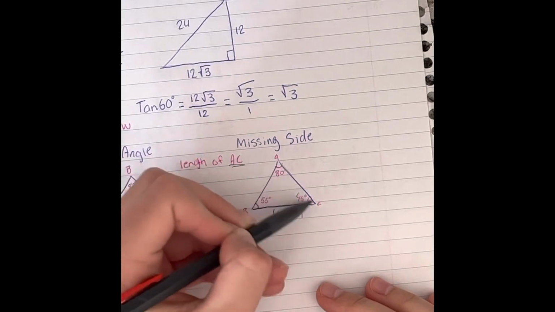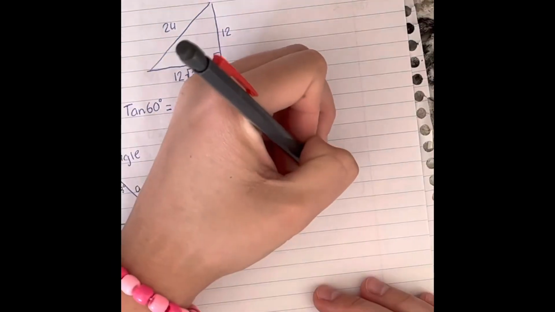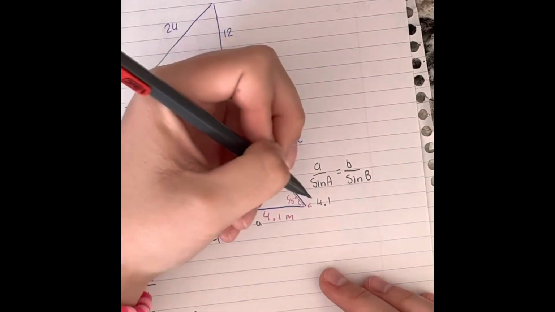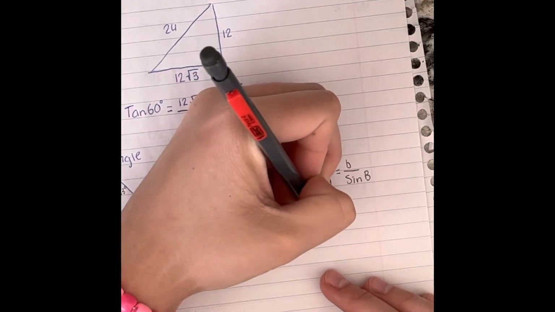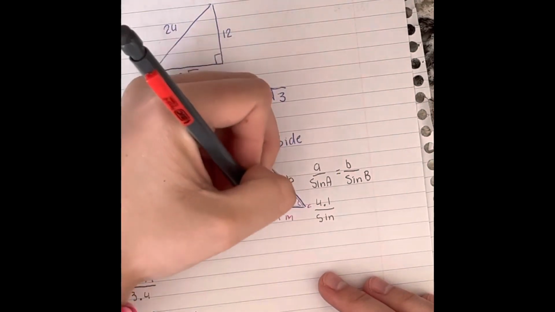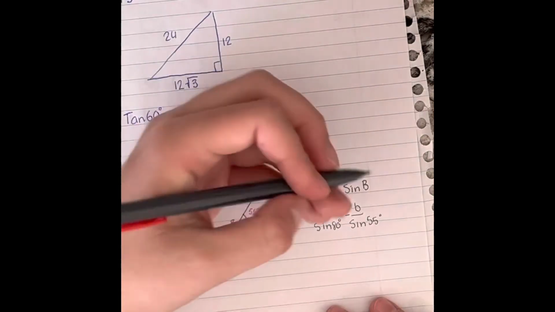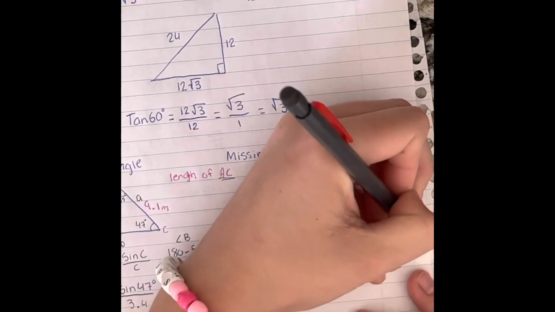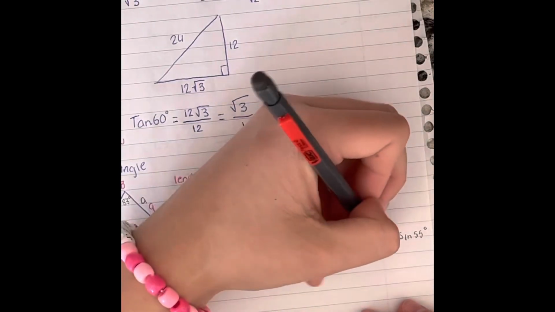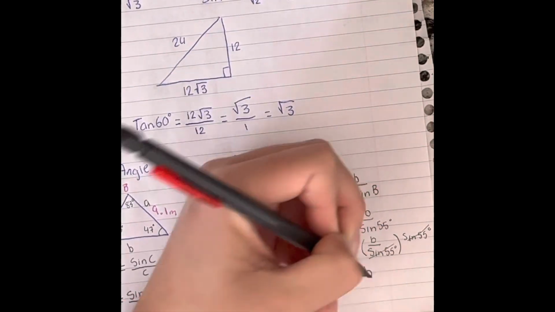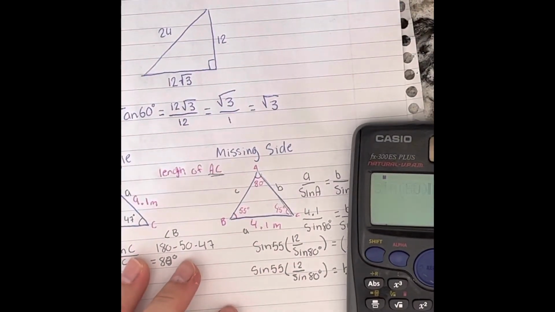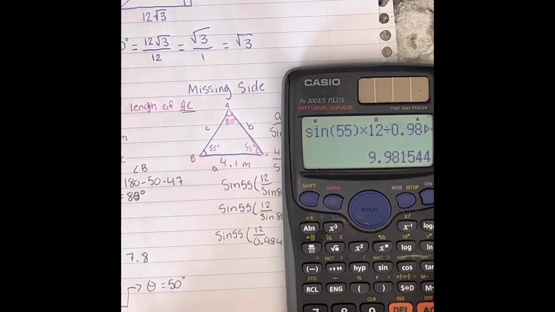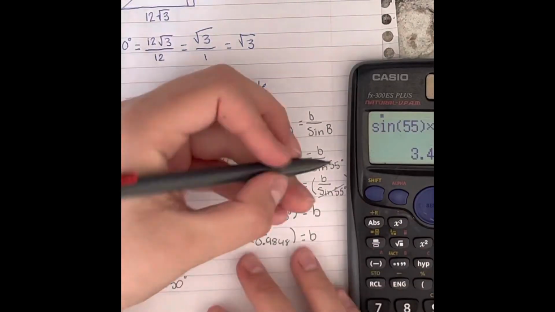So we're finding the length of AC, and that is opposite from big B, so we know that's little b that we're looking for. We can just do this formula here that I have written out, and then sub in the numbers, and I'm just solving it here as I would with any equation, and then we can cross out, and finally we get our answer.